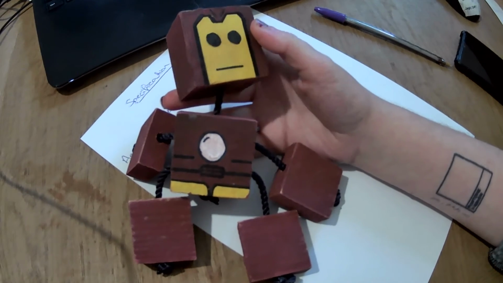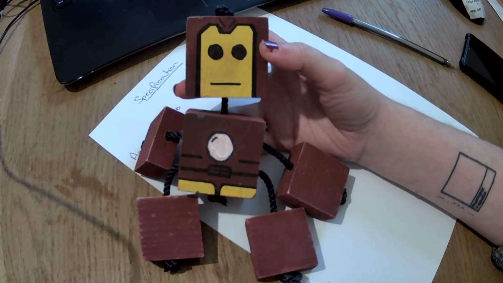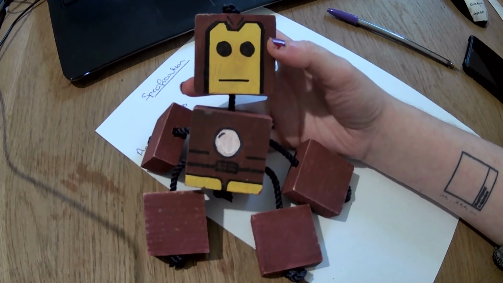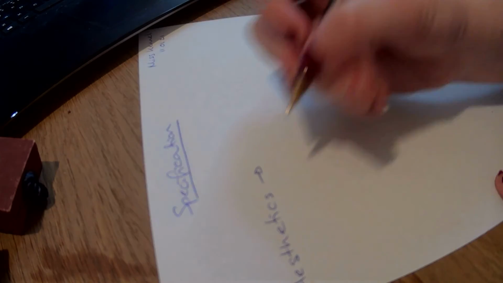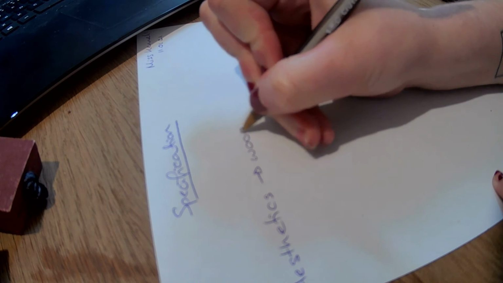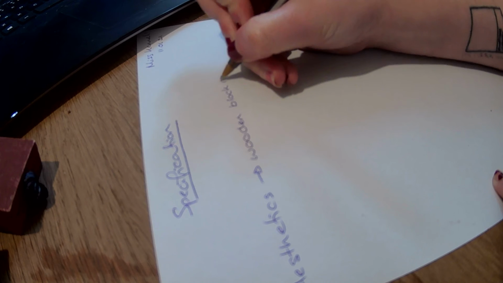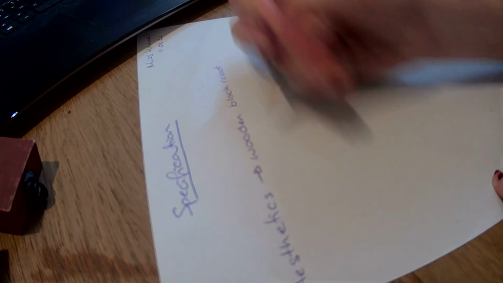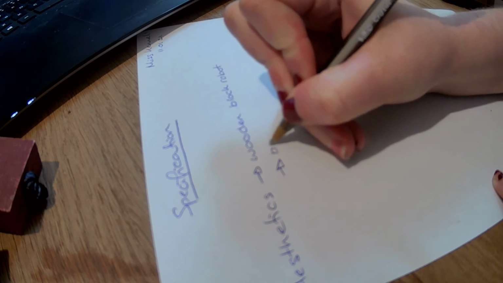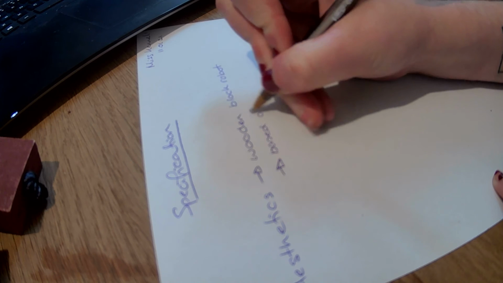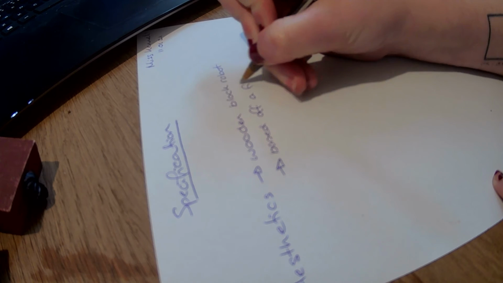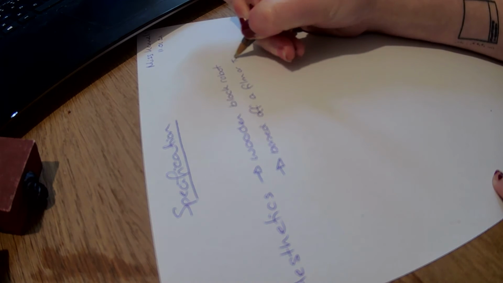Okay, so when writing what he is going to look like, I want you to think he's going to look like a wooden block robot, and he's also going to be based off a film or TV character.